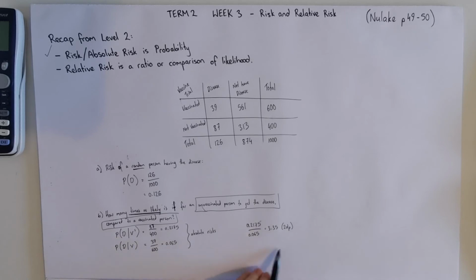If I'm to interpret this question, I can now say, in answer to this question, that an unvaccinated person is approximately 3.35 times as likely to get the disease compared to a vaccinated person. Note that I am talking about the order there. This makes sense because we know that vaccines are good for us, they help prevent diseases, and so we are expecting that this number is going to be greater than 1 because we expect that an unvaccinated person is more likely to get a disease, a number greater than 1.